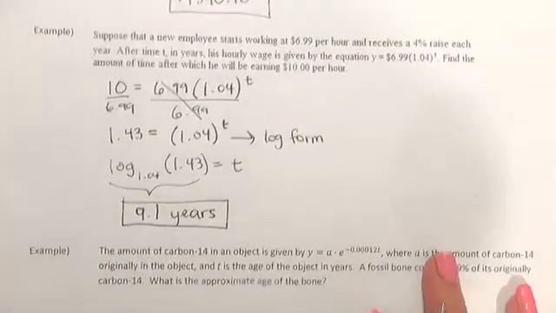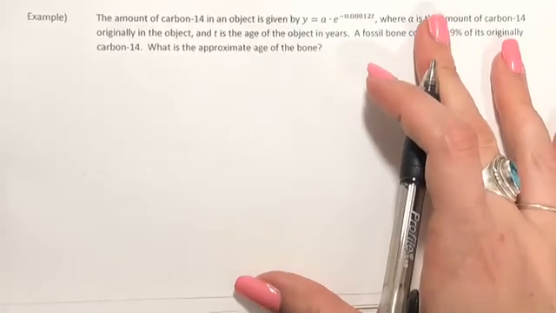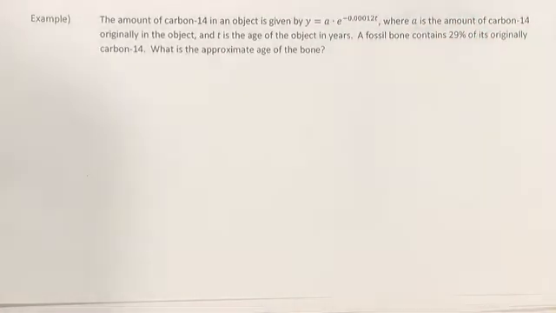Okay, let's do one more of these exponential ones before moving on. Hey, if you have taken some science classes, you might have seen problems like this already. It's talking about the amount of carbon-14, and how much of it is decaying in a bone, so you can figure out how old the bone is. So you might have done stuff like this in your science class.